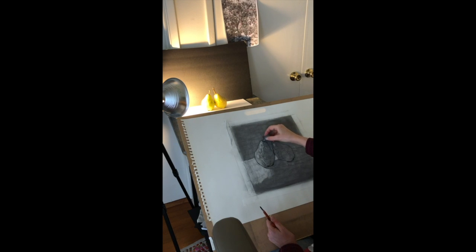So make sure you're not using your charcoal pencils in that light mass area, that you're just really using your eraser to control those lights. And I'm going to pull out some lights up here on my stem where it's facing the light source.